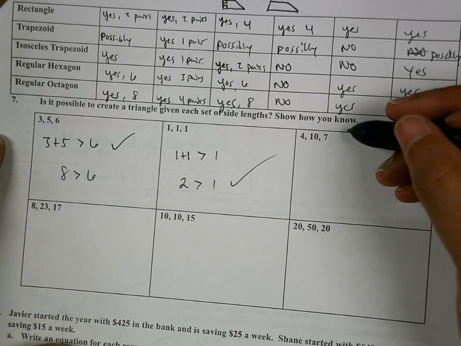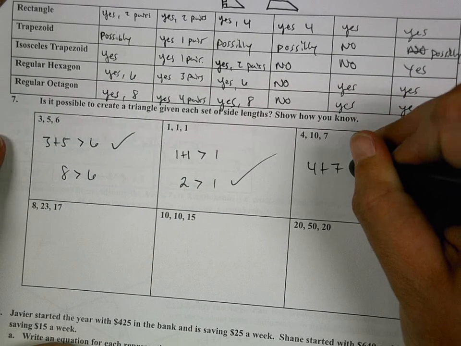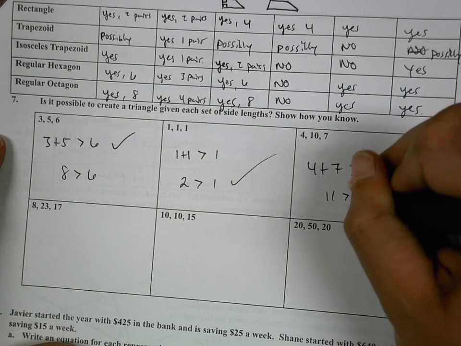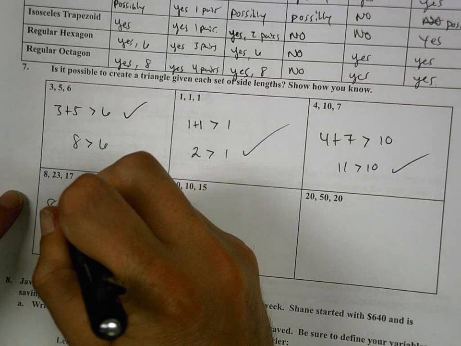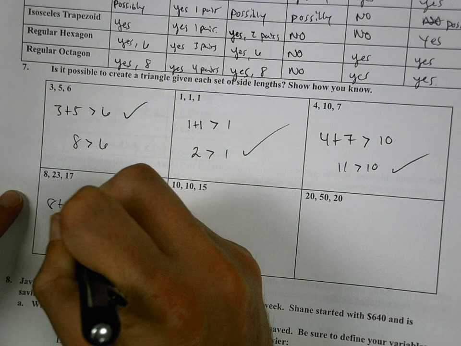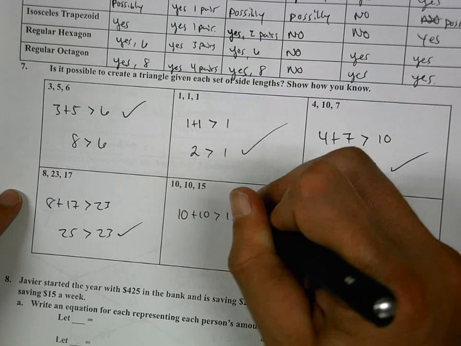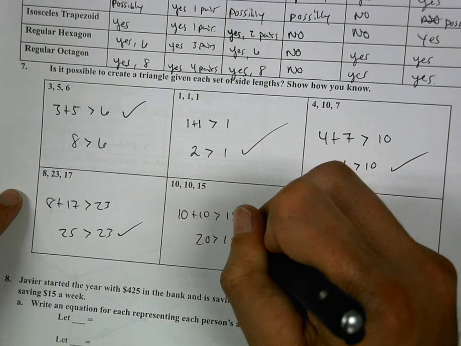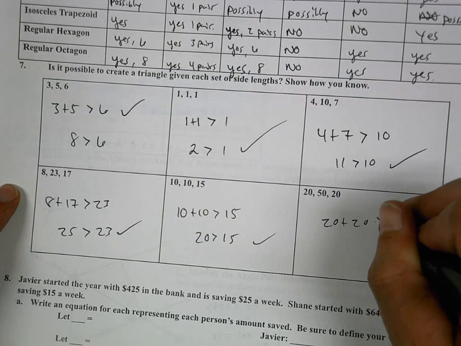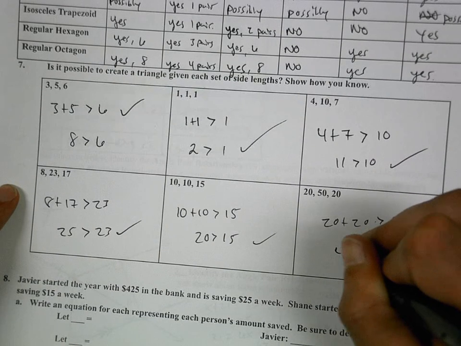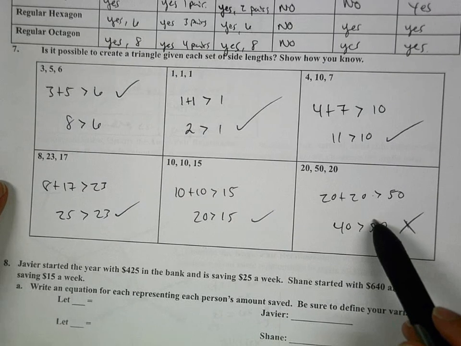It's not adding the first 2 numbers, it's adding the 2 smallest sides. So is 4 plus 7 bigger than 10? Indeed it is. 8 plus 17 is bigger than 23, which is 25 bigger than 23. Yep, that's a triangle. 10 plus 10 is bigger than 15. Yep, it's a triangle. And 20 plus 20, is that bigger than 50? 40 bigger than 50? No, that is wrong. 40 is smaller than 50, so this could not be a triangle. The first 5 worked. This one will not be a triangle.